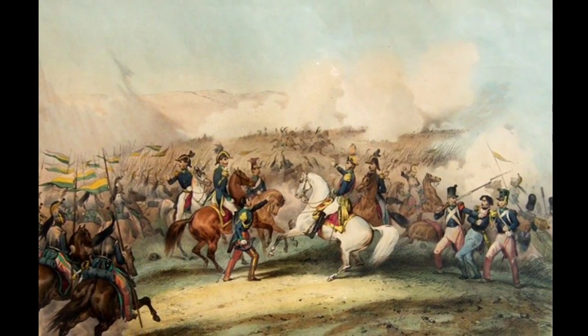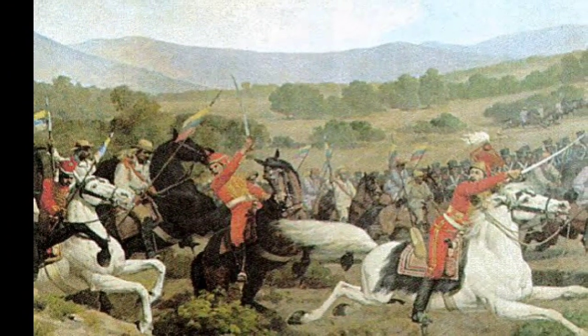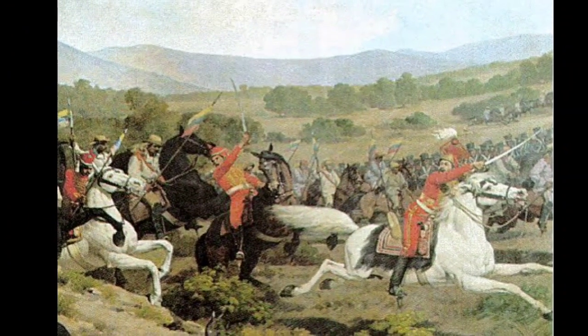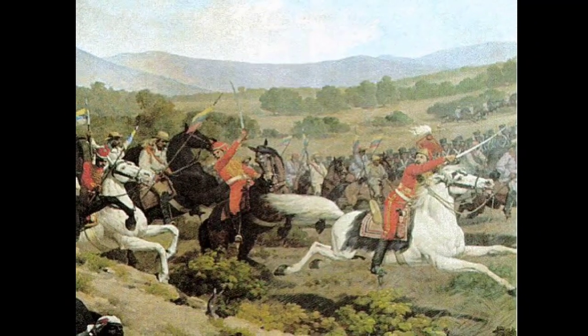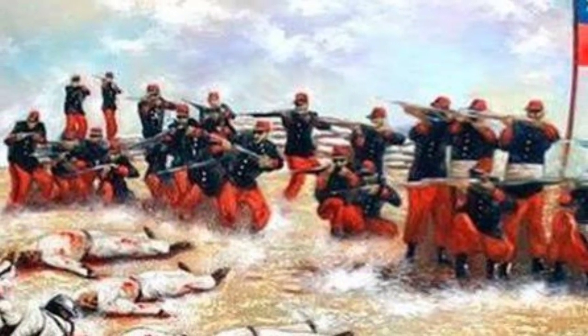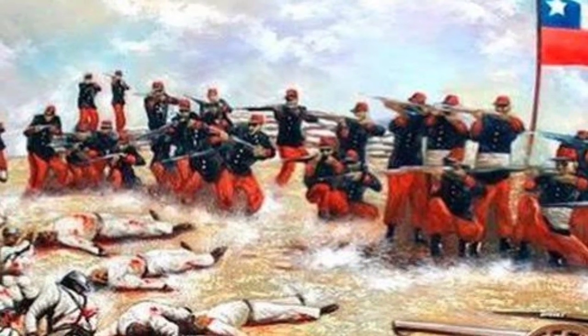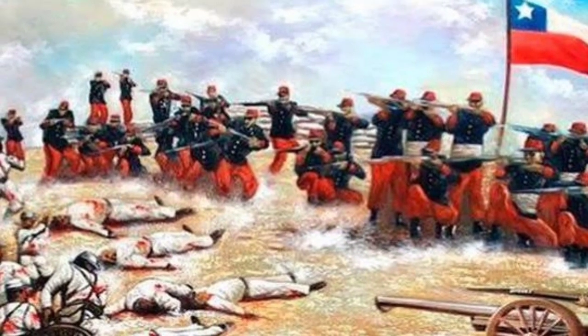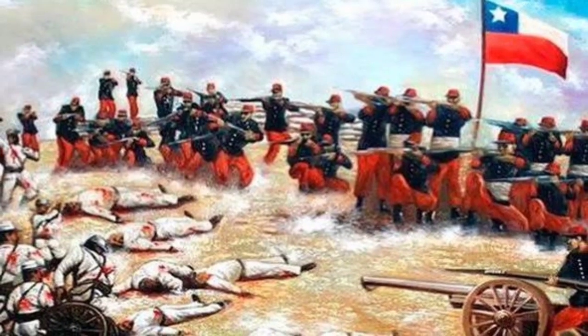Collapse of the Confederation. Despite initial successes, the Peruvian-Bolivian Confederation faced internal divisions and the increasing strength of the coalition forces. In 1839, the coalition achieved a decisive victory at the Battle of Yungay, leading to the collapse of the Confederation. Santa Cruz was forced into exile, and the member nations regained their independence.